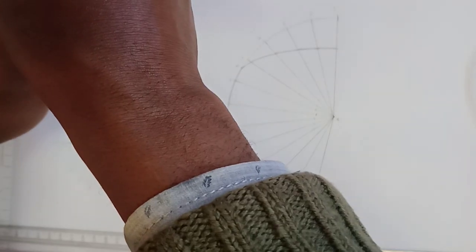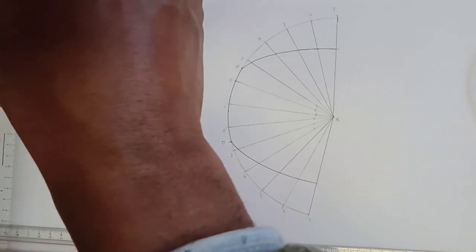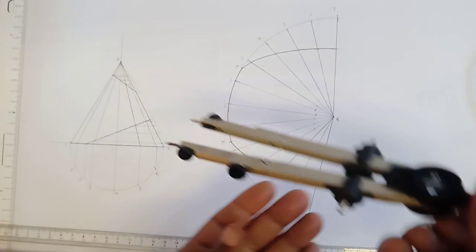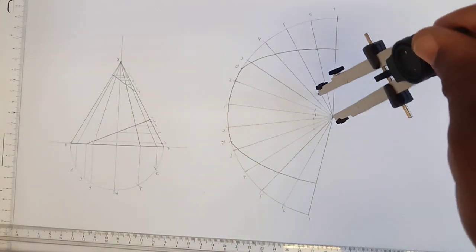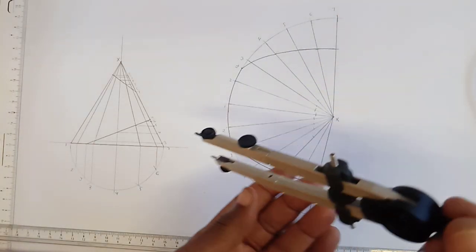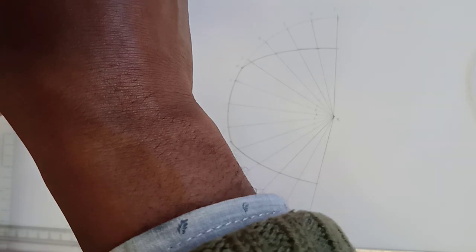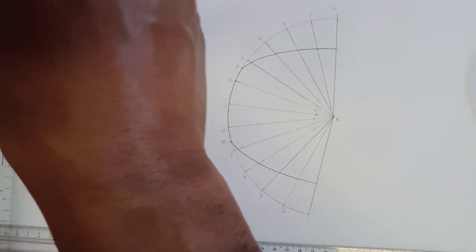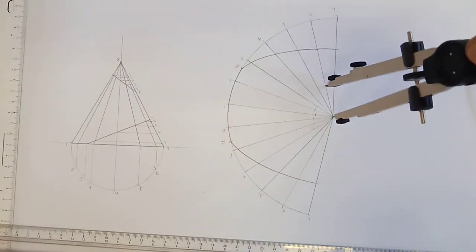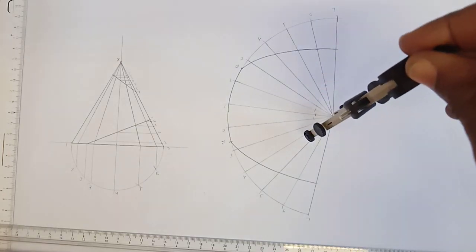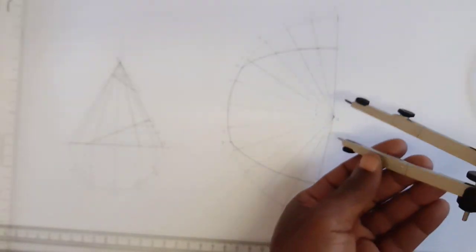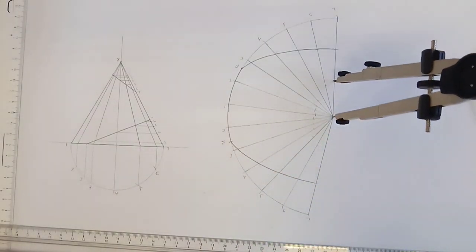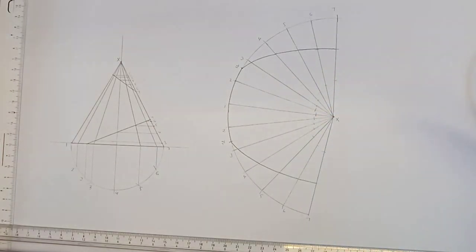X to 5. X to 6. X to 7. Okay, this is x. Now we have all the intersection.